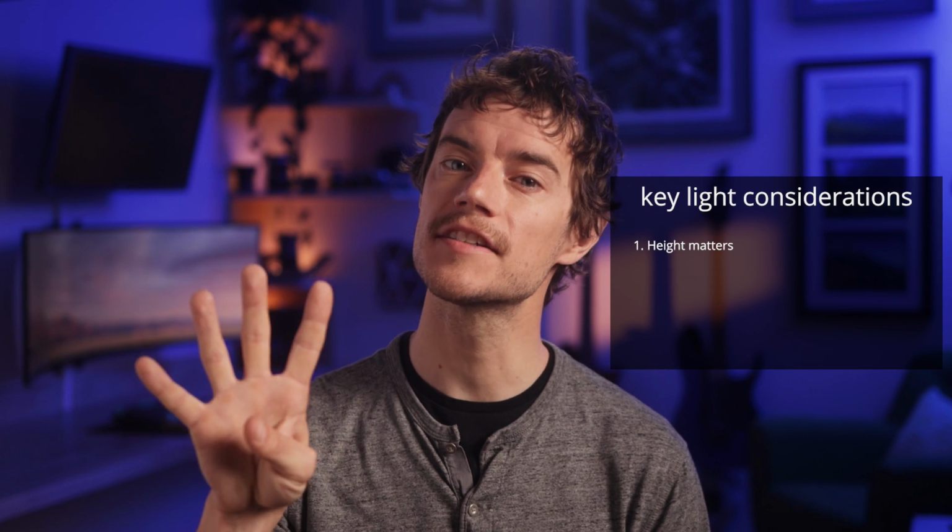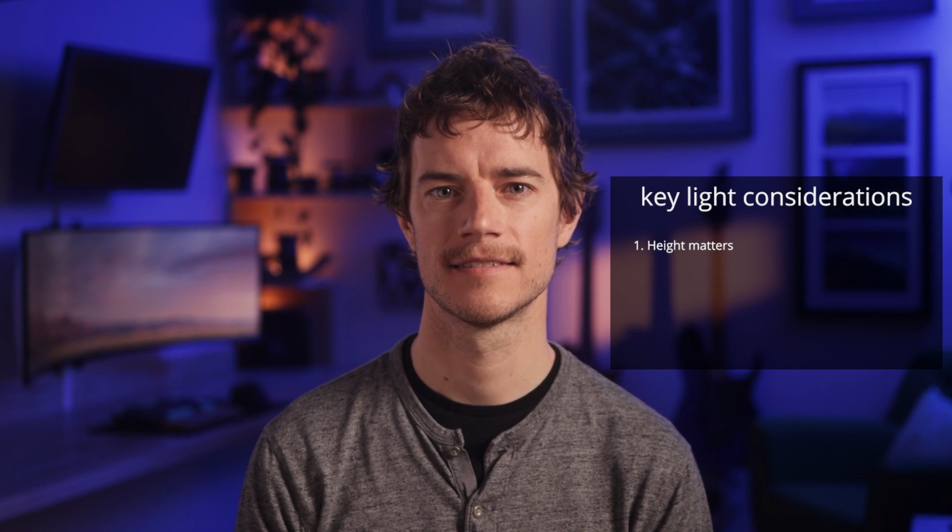Alright, it's finally time to place a light. First up is the key light, or the main light that we're going to use to light our subject. This is also the light that will provide the most shape to our subject's appearance, impacting how our audience emotionally connects with them. There's 4 things to consider when placing a key light.